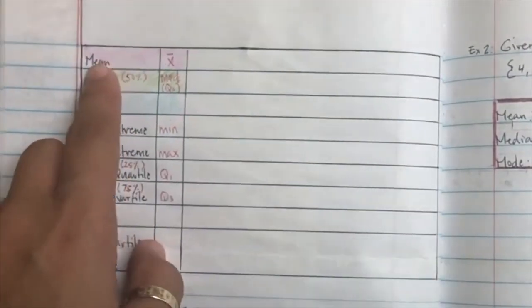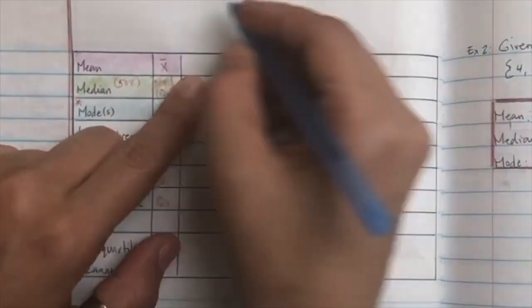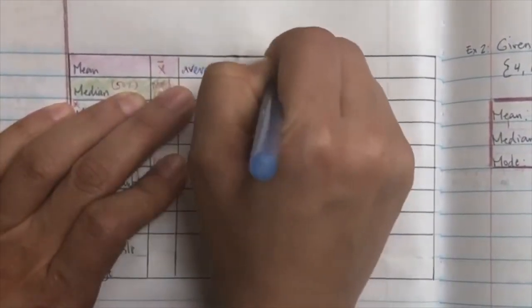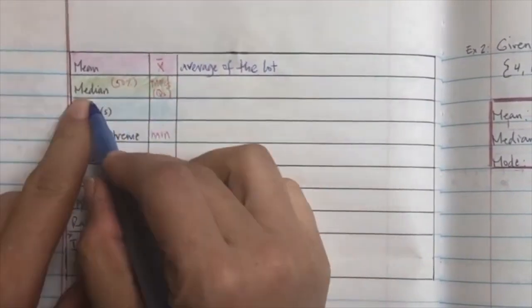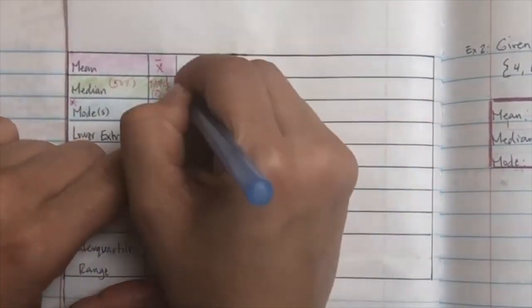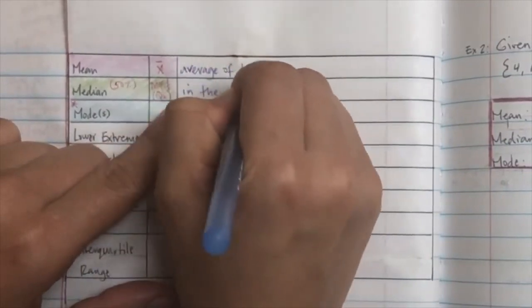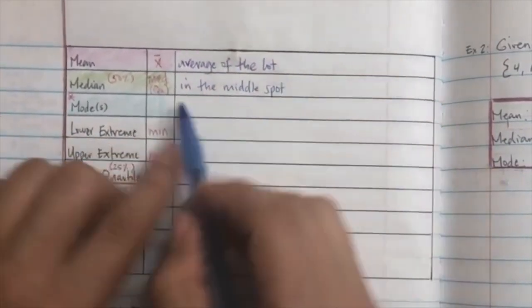Central tendency, central tendency. The mean is the average of the lot. The median is the one in the middle spot. The mode is the one you see a lot. Mean, median, mode. Mean, median, mode. Mean is the average of the lot. Median is the one in the middle spot. And then mode is the one you see a lot.